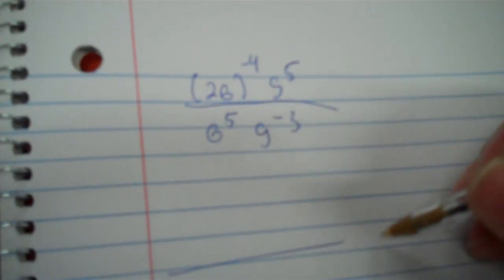Okay, next one. You have a fraction already, so 2e to the negative 4th, g to the 5th, and in the denominator you got e to the 5th, g to the negative 3rd. So on top you got a factor of 2, a factor of e, a factor of g. So 1 times negative 4 is negative 4, and for the e, 1 times negative 4 is negative 4, and then g is just 5. So the top is dealt with. Now the bottom I have a factor of e and a factor of g. So we got a 5th and a negative 3.